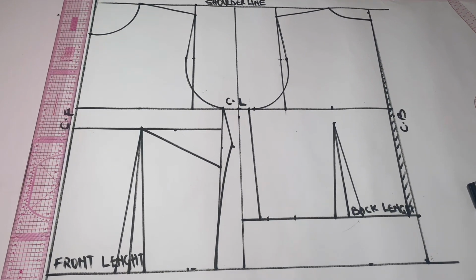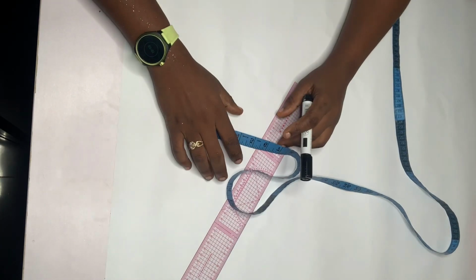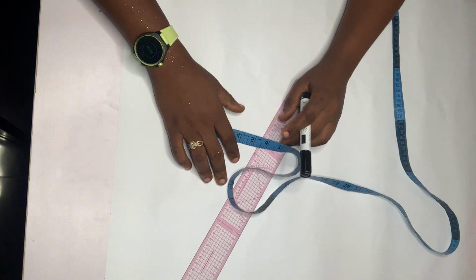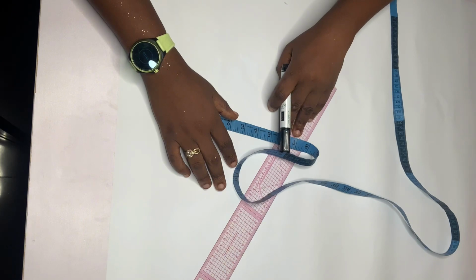Today we are going to learn how to draft a basic bodice half-scale block, the bust dart technique. It's a very simple tutorial and beginner friendly. If this is something you would like to learn, kindly stay tuned to the end of this tutorial.